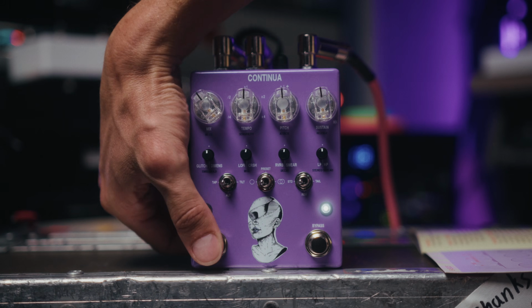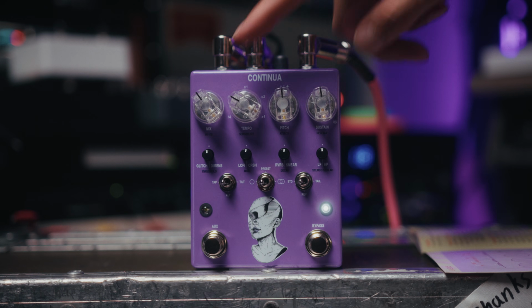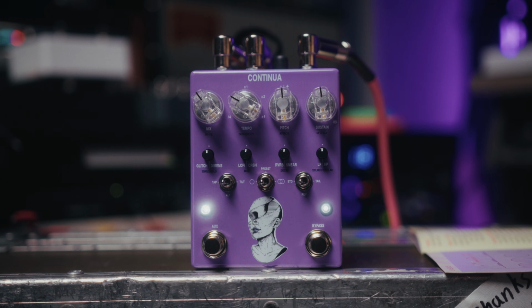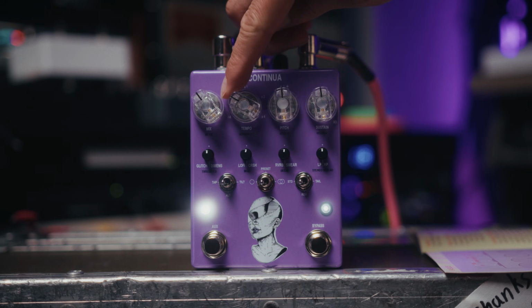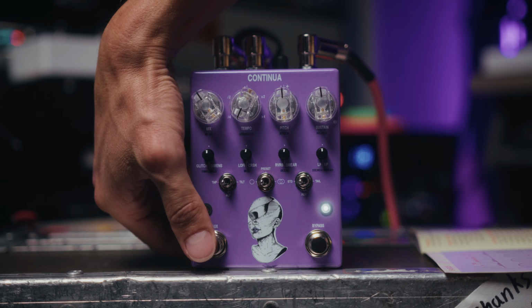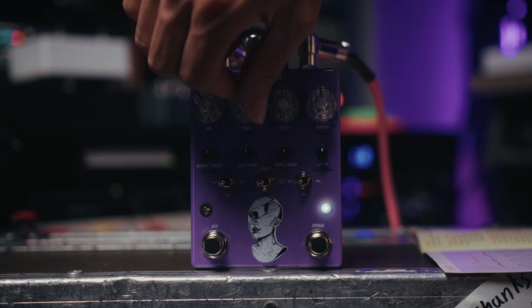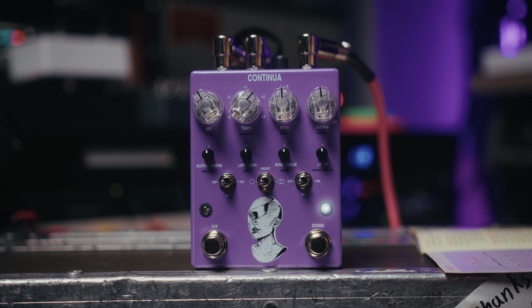So this is in tap tempo mode right now. And you can subdivide down or up. Or chop up into smaller subdivisions.